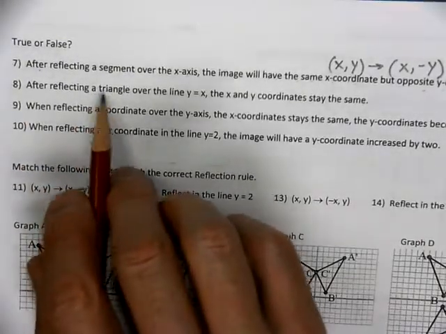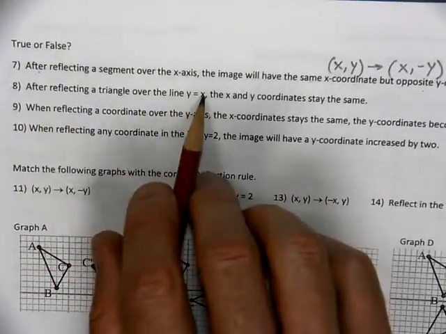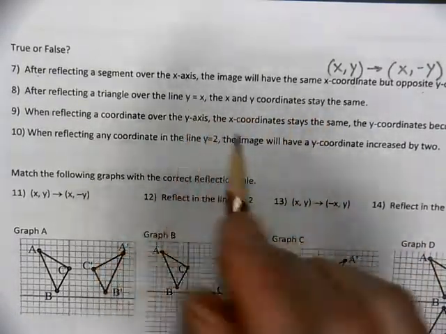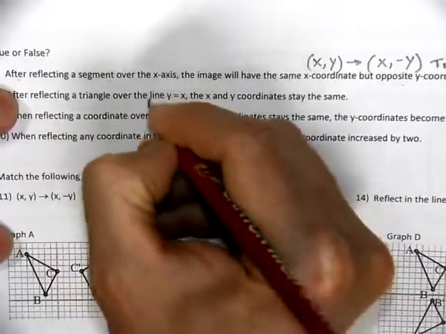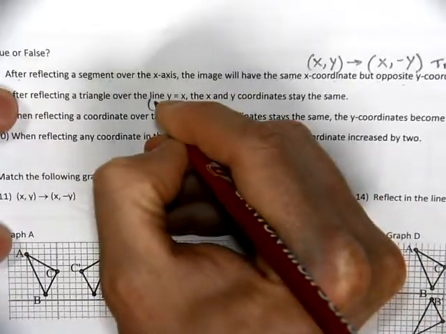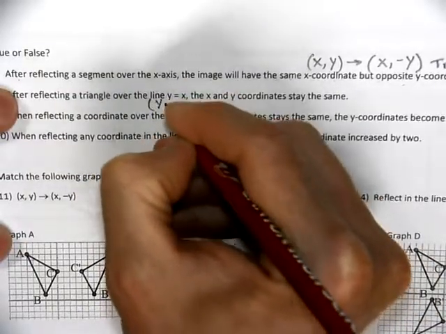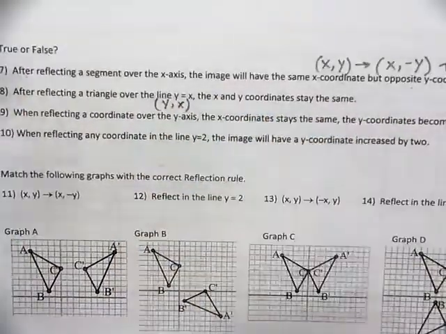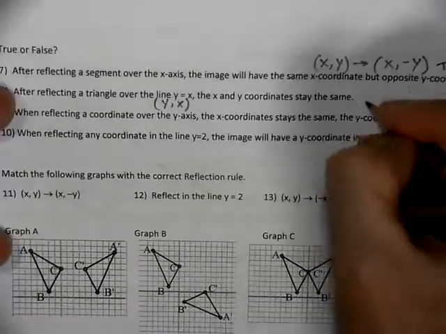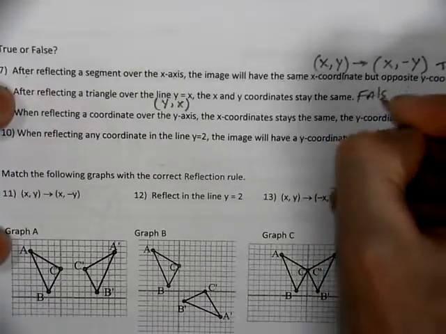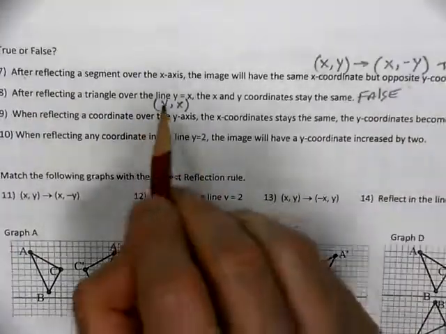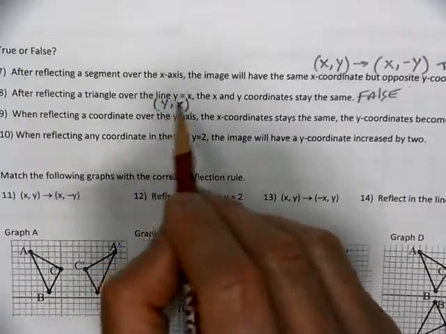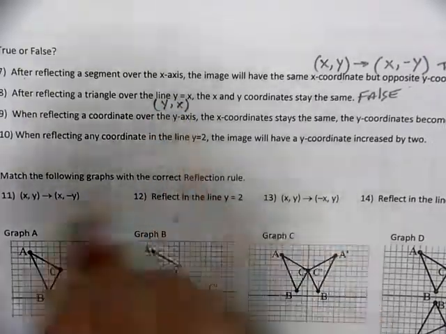After reflecting a triangle over y equals x, the x and y coordinates stay the same. Well, actually not. If you reflect it over y equals x, then the y becomes here and the x goes there, so that's actually false, because the x and the y are not staying the same. The x is becoming the y and the y is becoming the x.